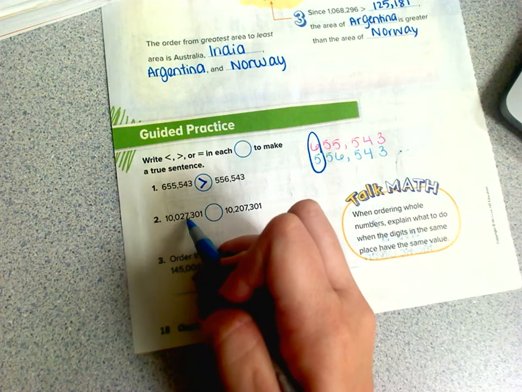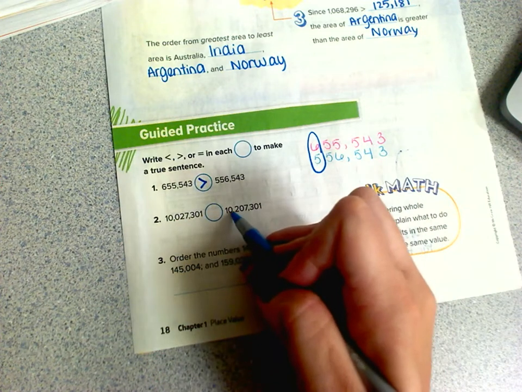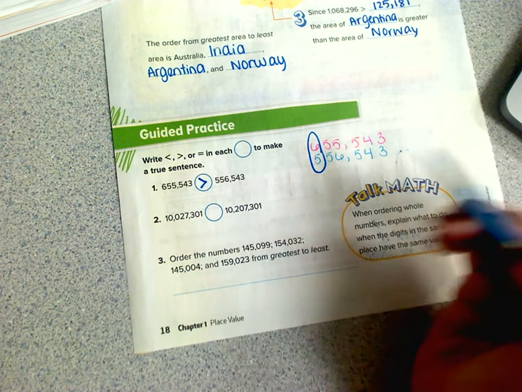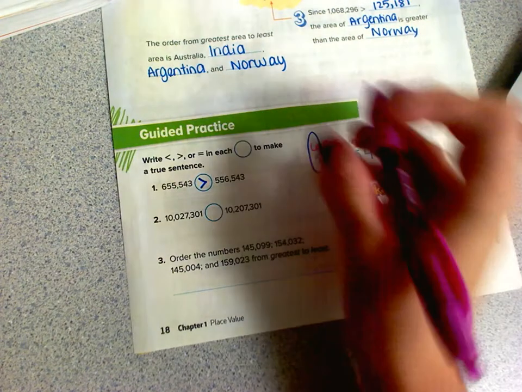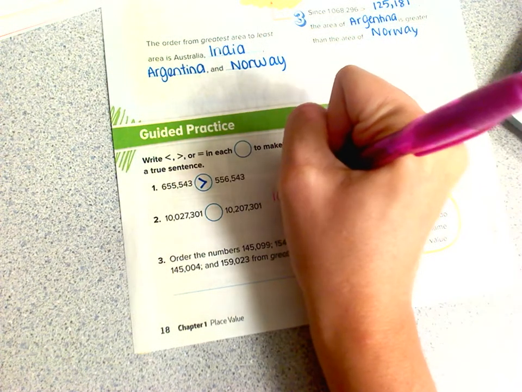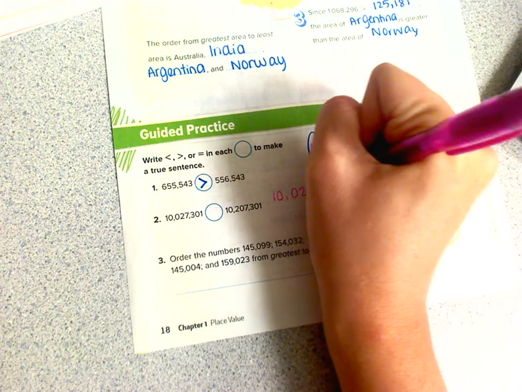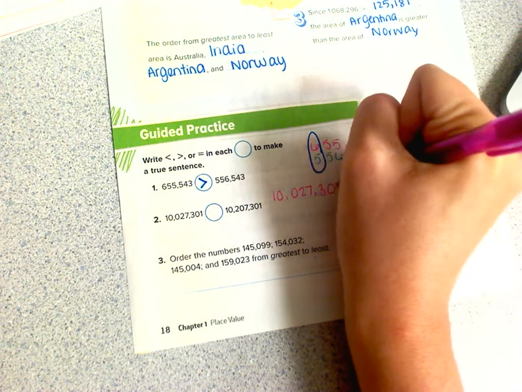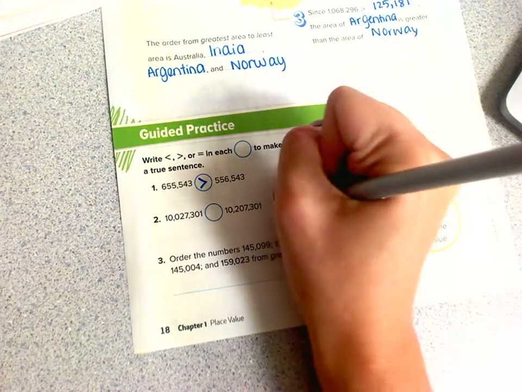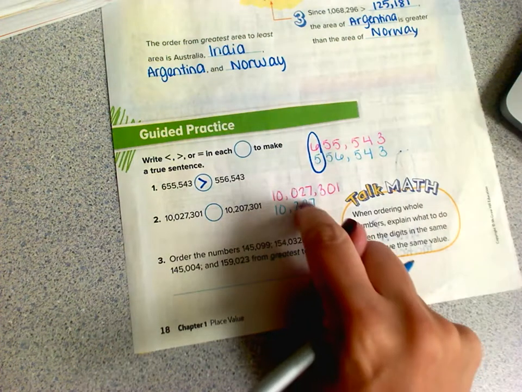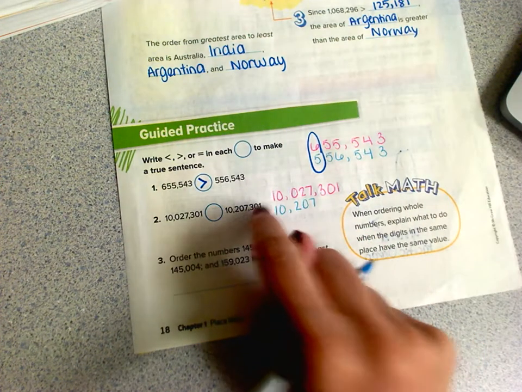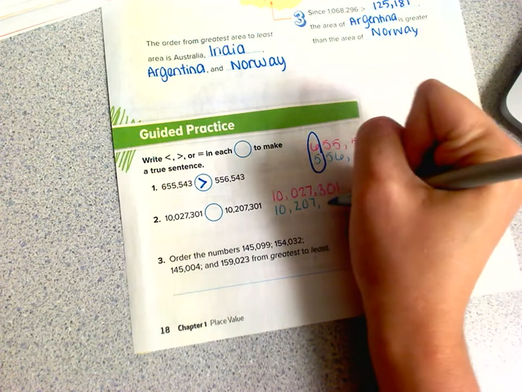Okay, next one. Let's count to make sure they have the same amount of digits. 1, 2, 3, 4, 5, 6, 7, 8. 1, 2, 3, 4, 5, 6, 7, 8. Perfect. So I'm going to put them on top of each other to compare, which you should do in this situation. And I don't have to write them backwards because I know they have the same amount of digits. Careful here if they try to trick you. Look at that, they're so similar. But make sure you're putting the right digits in.